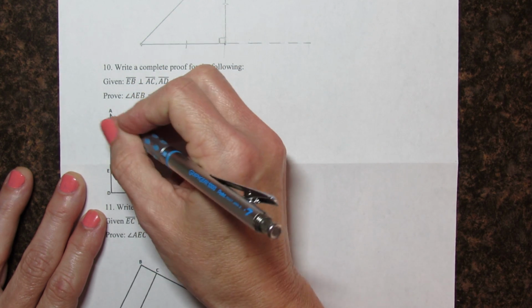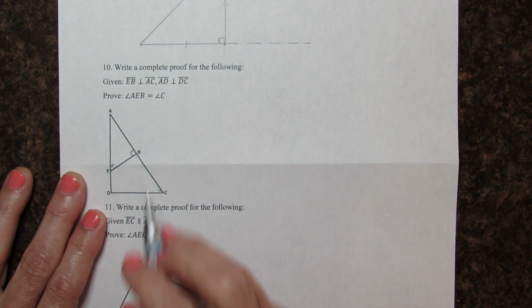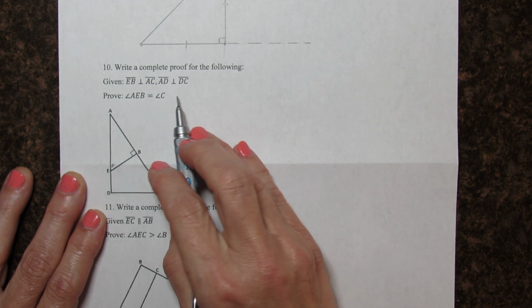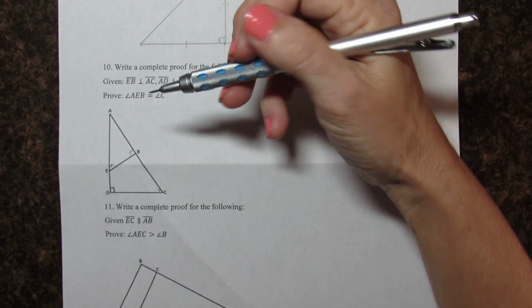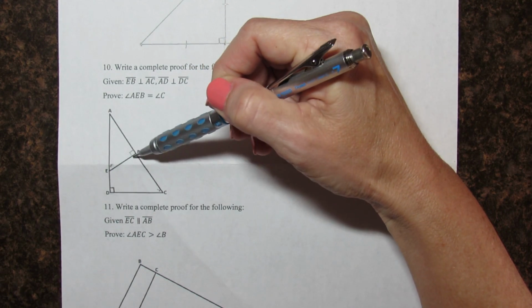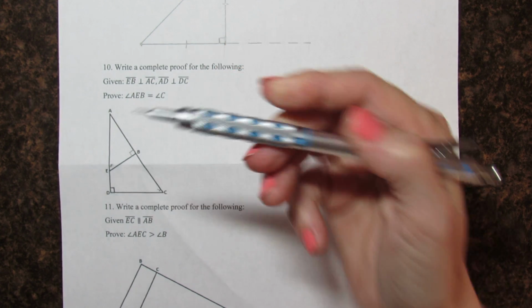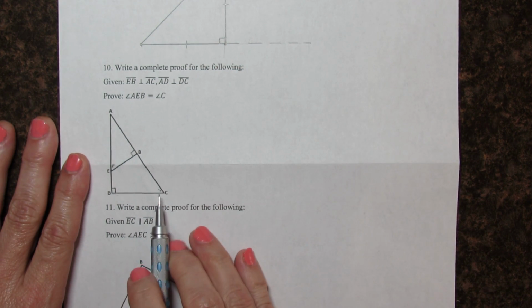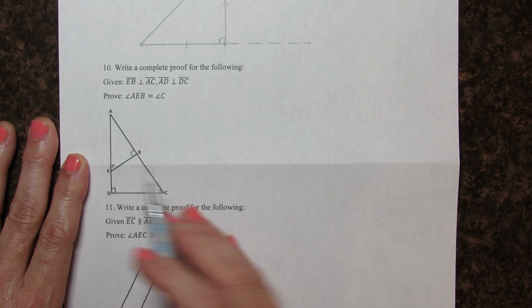So EB is perpendicular to AC, so that makes a right angle there. And then AD is perpendicular to DC, so that makes a right angle here. All right, so we've got two right triangles. We've got this little right triangle, and we've got this big right triangle. And somehow we're going to try to prove that this angle is equal to this angle.